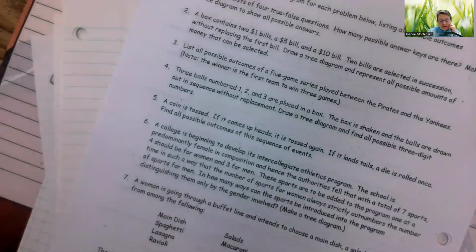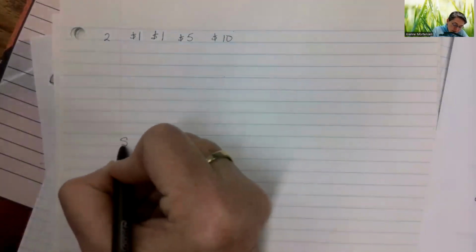All right, question 2. A box containing 2 $1 bills, a $5 bill, and a $10 bill. So that's 4 bills altogether. 2 bills are selected in succession without replacing the first one. Draw a tree diagram to represent all the possible amounts of money that can be selected. All right. So number 2. There's $1, $1, another $1, and $5, and a $10. So that's 4 things. So here's my start.